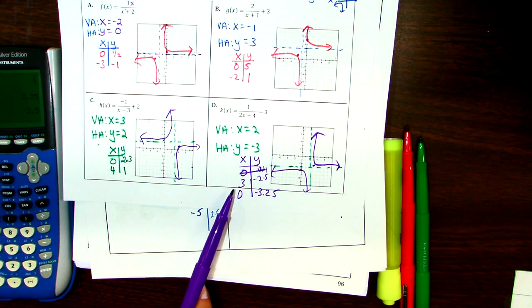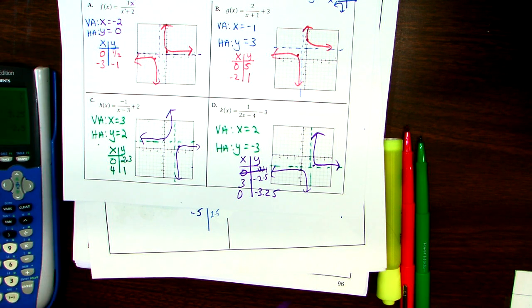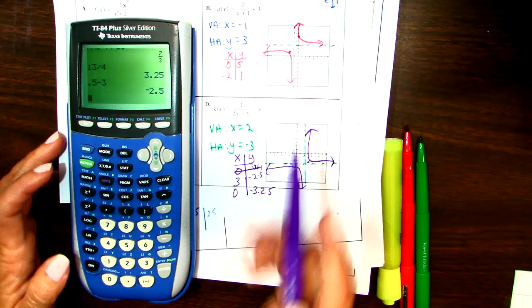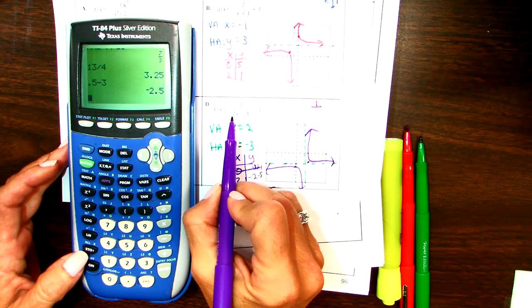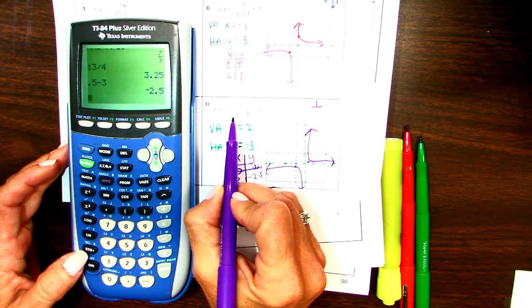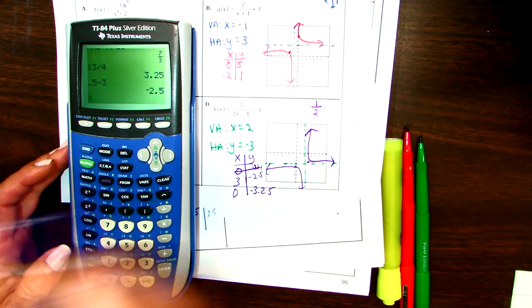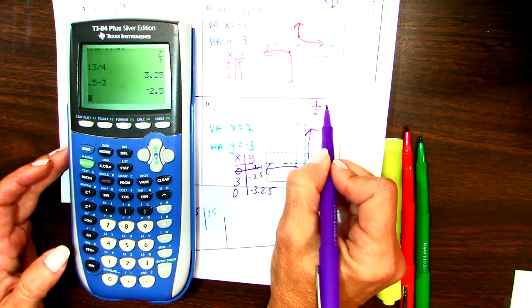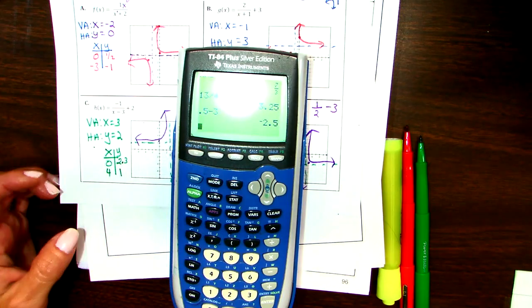Which number? Okay, so do you agree with me? Maybe I made a mistake. I'll put a 3 in there. 2 times 3 is 6, right? 6 minus 4 is 2. So that's just 1/2, and then minus 3. So I just put 0.5 minus 3 in my calculator.